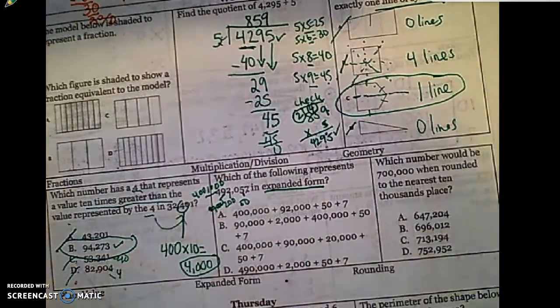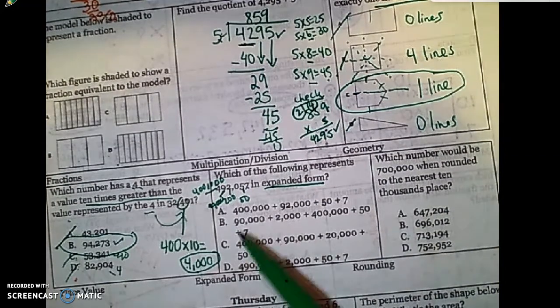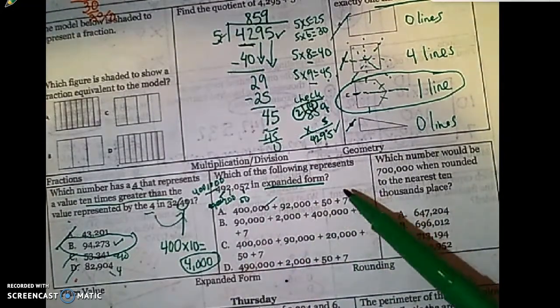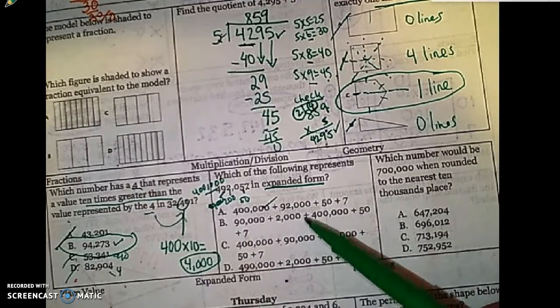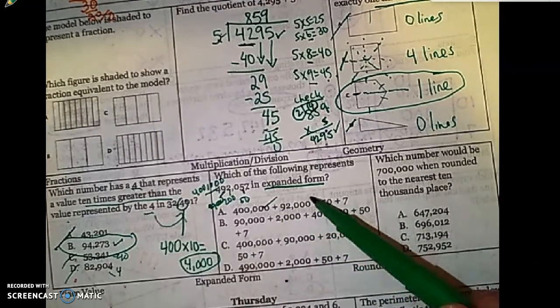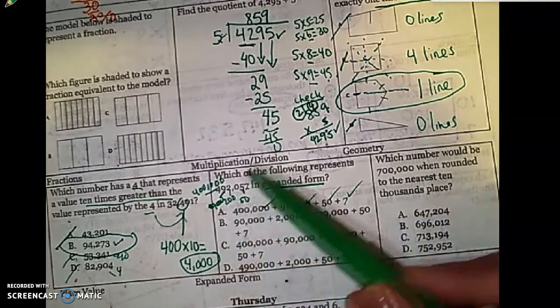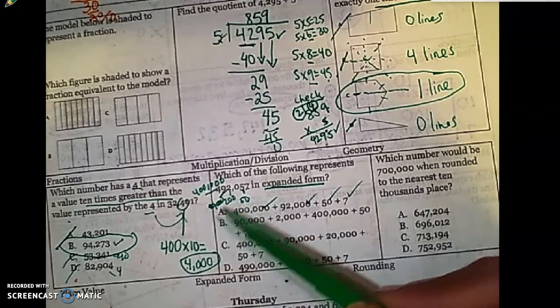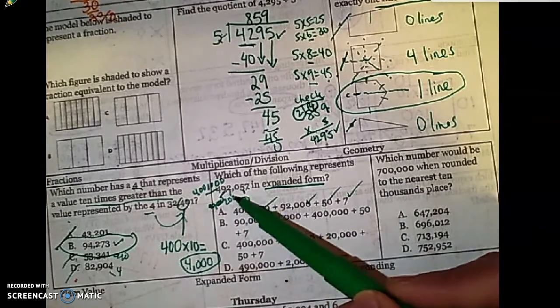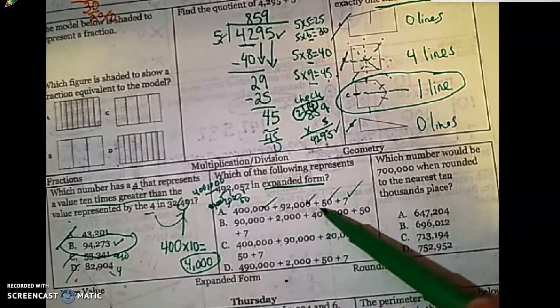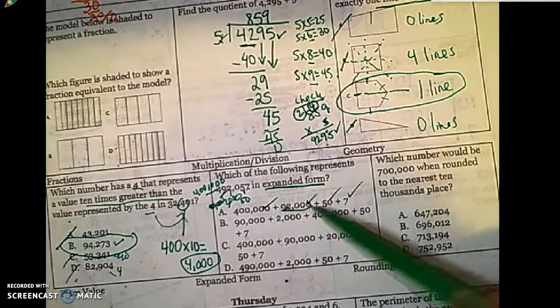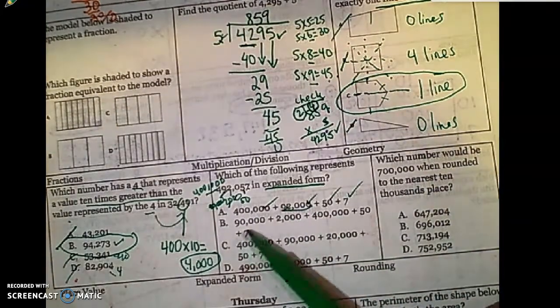Okay, so now I'm going to just match it up. So A, I see 400,000. I see 92,000. Okay. 50 and 7. Well, that matches what I have because I have a 9 in my 10,000s place and a 2 in the thousands place. So that's 2,000. That matches this over here. So let's look at the other choices.